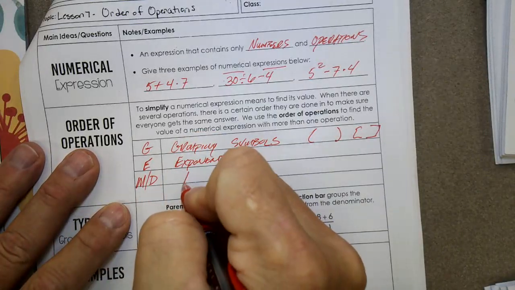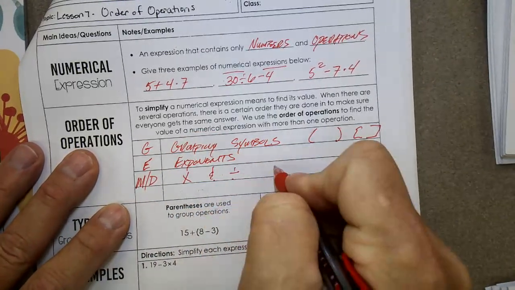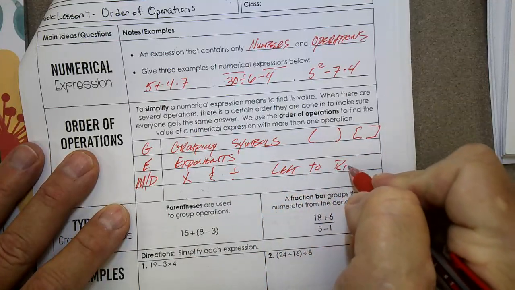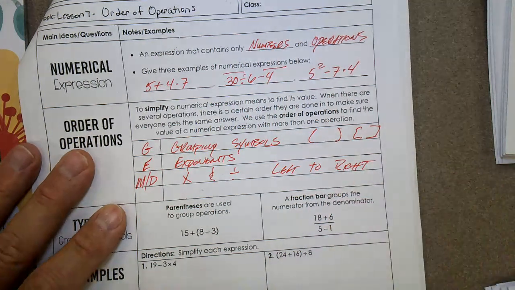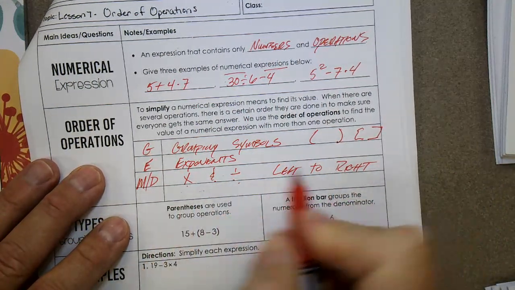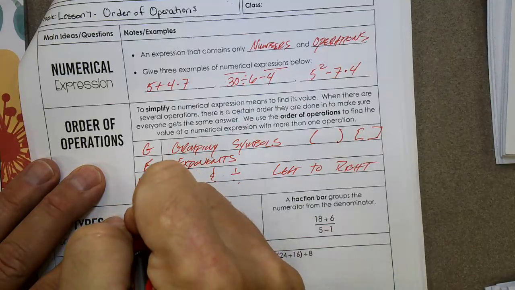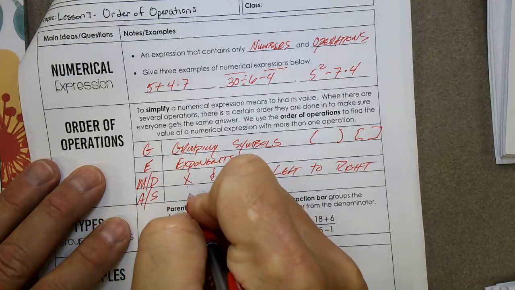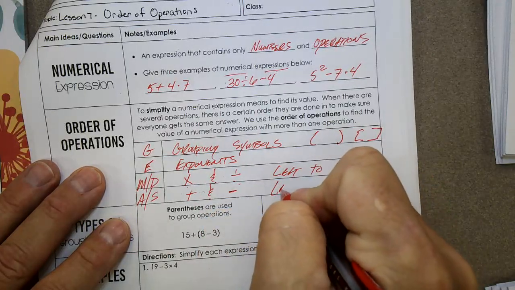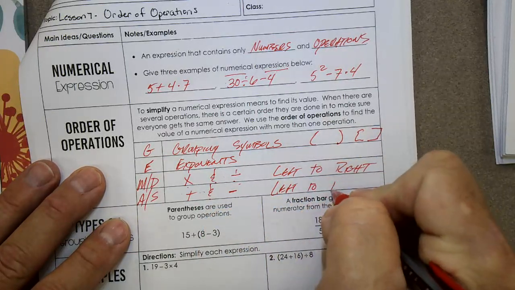All right, so we're going to multiply and divide left to right, and that's a big thing. So you always want to go left to right. All right, you could divide before you multiply when you're going left to right. And then finally, we have addition and subtraction. So we have addition and subtraction, and that's also left to right.